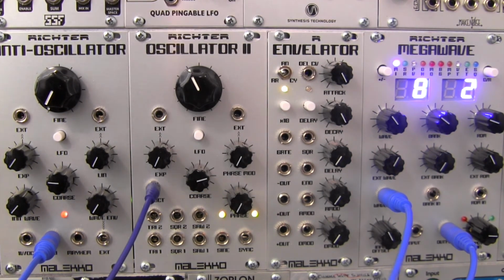So in the next video, hopefully I'll go through bank 3, maybe bank 4 if we're lucky, and just keep on diving into the Richter Megawave.